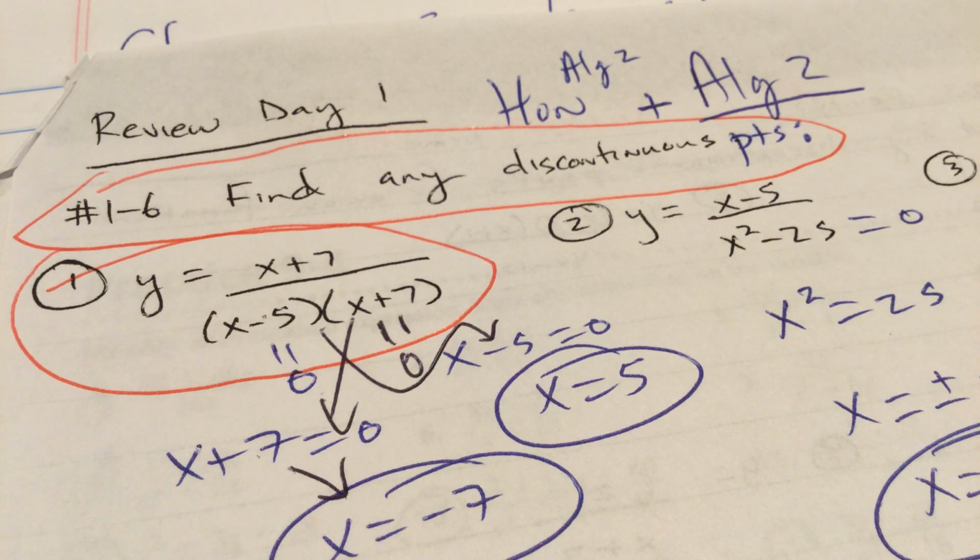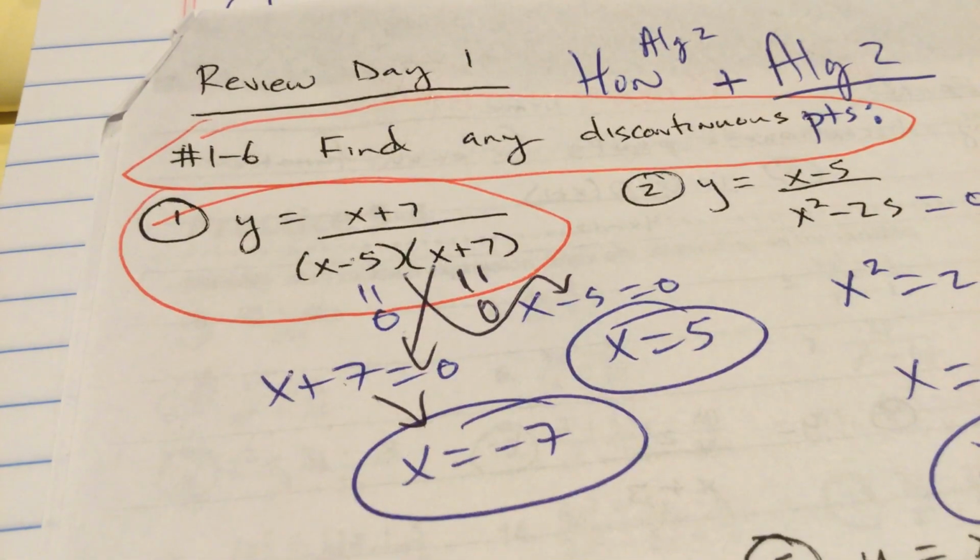You don't have to name them. You don't have to say negative 7 is the hole because it got canceled. You don't have to say 5 is a vertical asymptote. You just have to name your two discontinuous points.